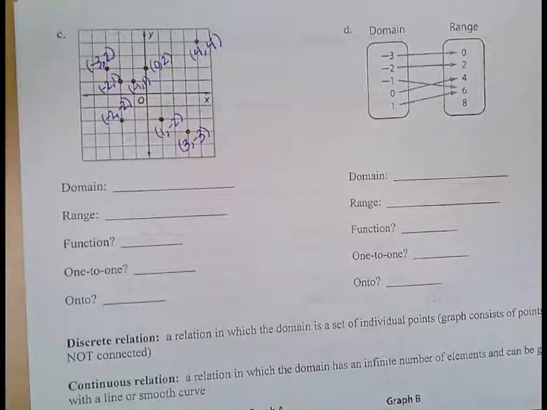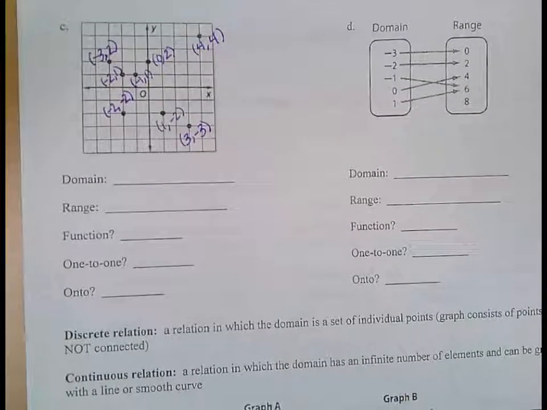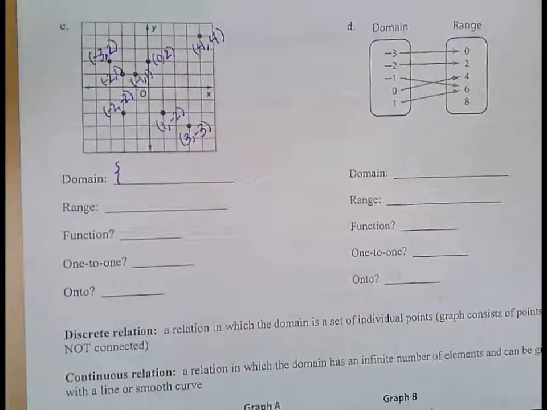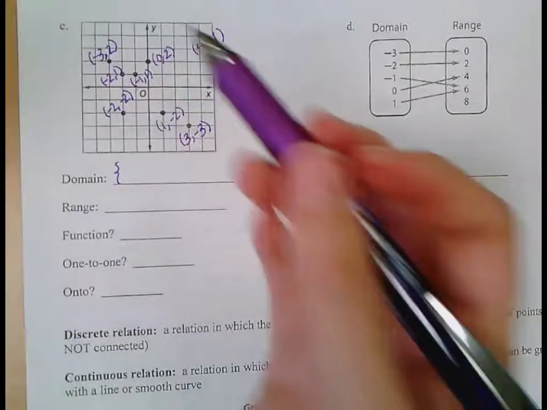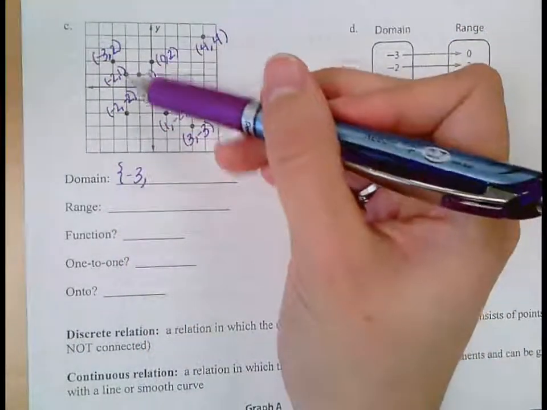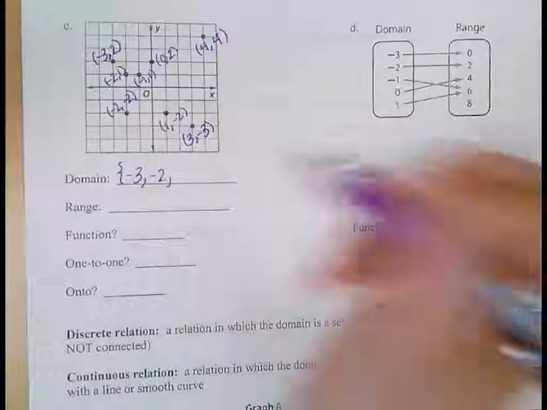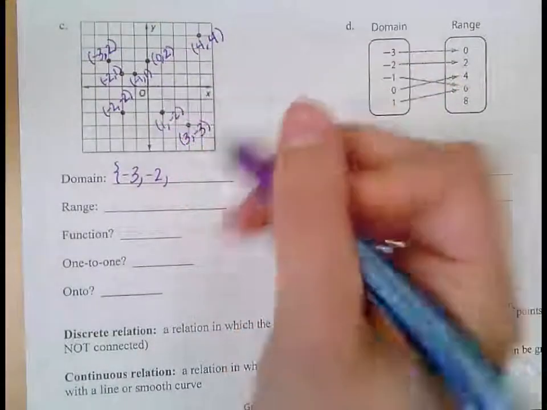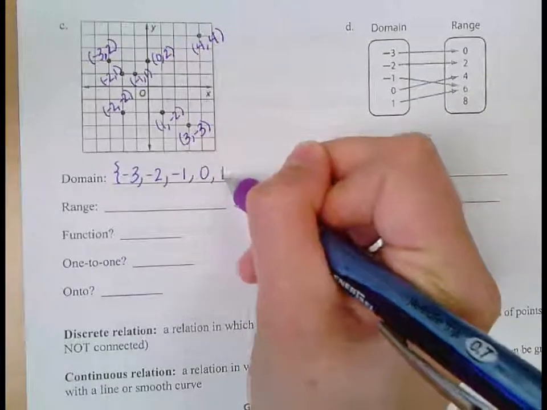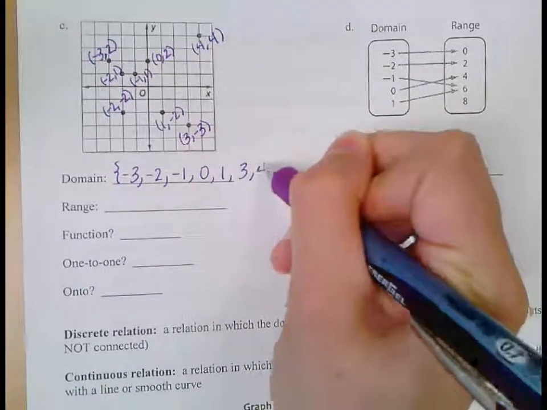So now by labeling the points, I can more clearly see the x and the y values to list my domain and range. So domain, if I'm listing in order, so x values, I would be looking left to right. So I have an x value of negative 3, an x value of negative 2. I only have to write that once. X value of negative 1, 0, 1, 3, and 4.